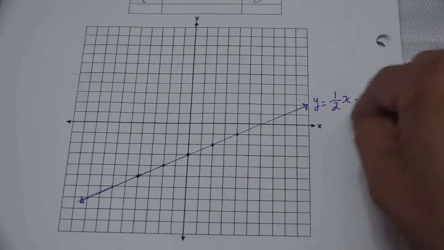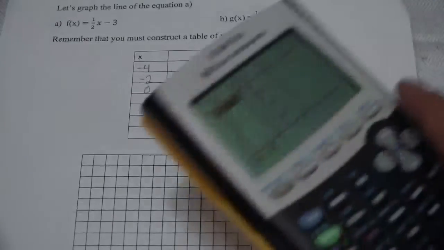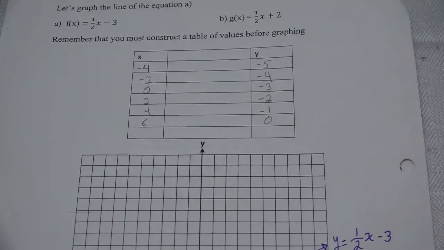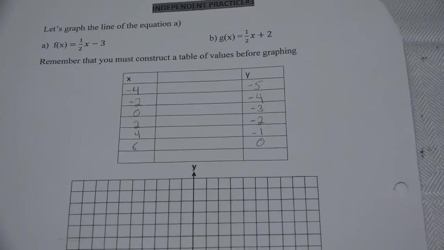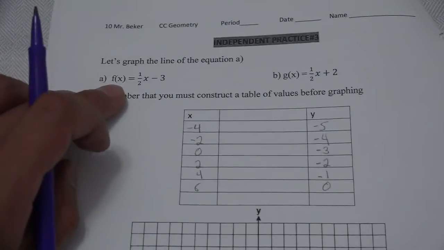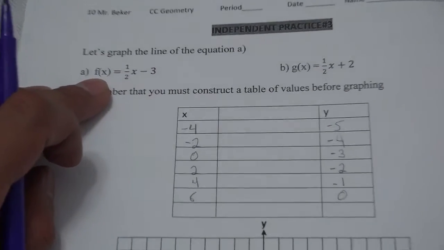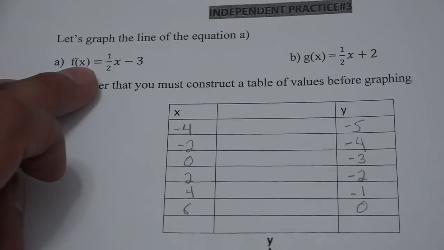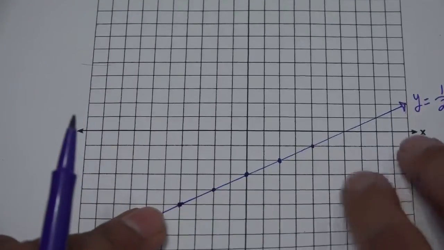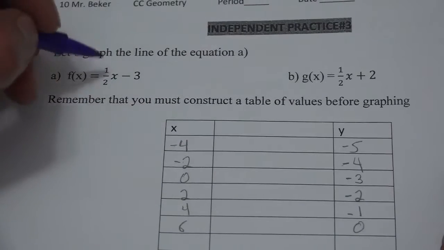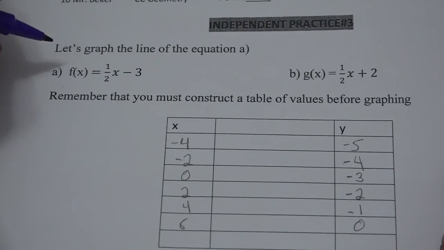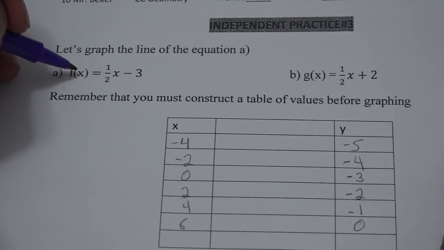Now let's take a look at this equation and forget about this table and forget about this device right here. Let's take a look at what I can observe from here. So let's see now. This is y equals mx plus b. Look, y equals, the f of x means y.